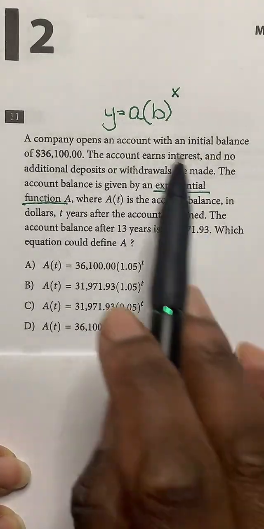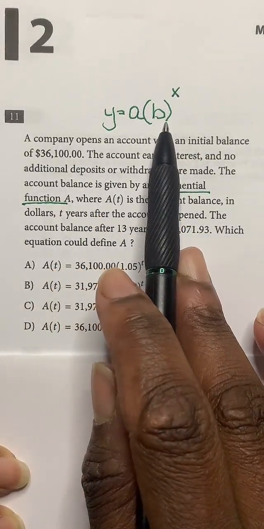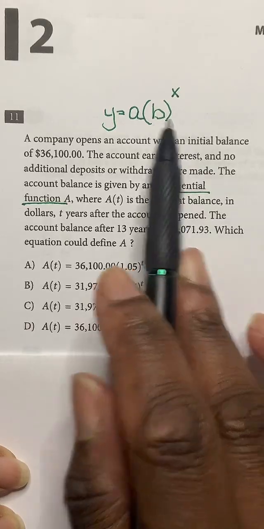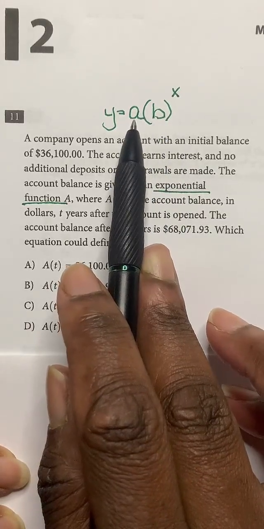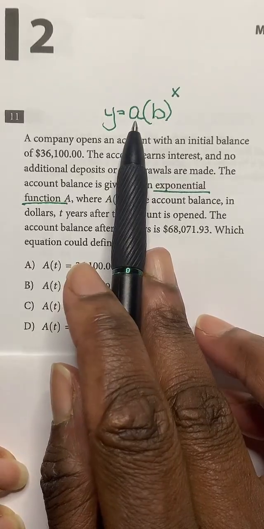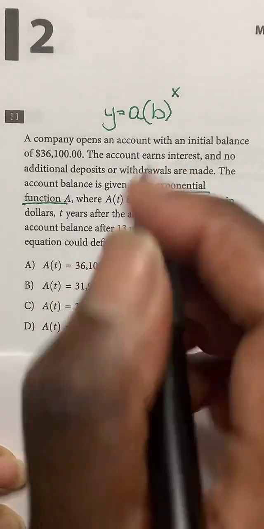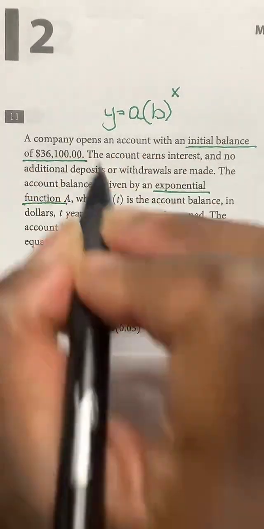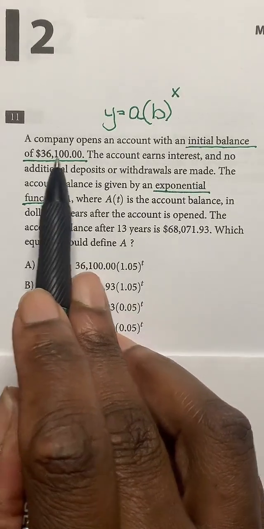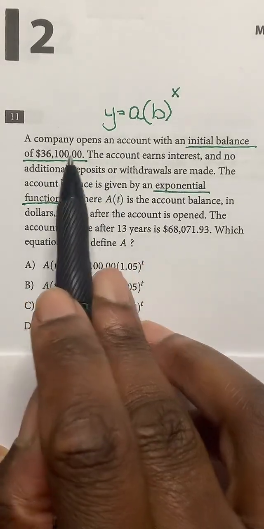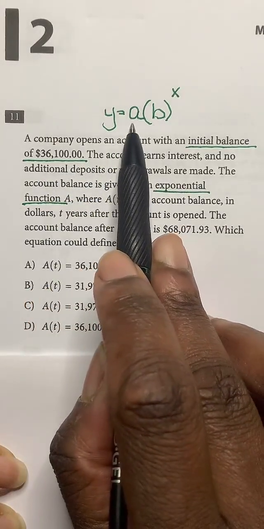So by knowing what the exponential function basic skills look like, this A is going to be your starting point, how much they started with in the account. So they said the initial balance the account was opened with was $36,100. So that should be your A.